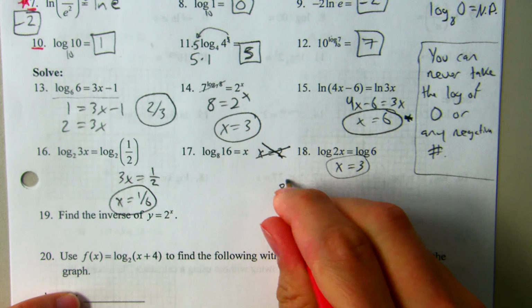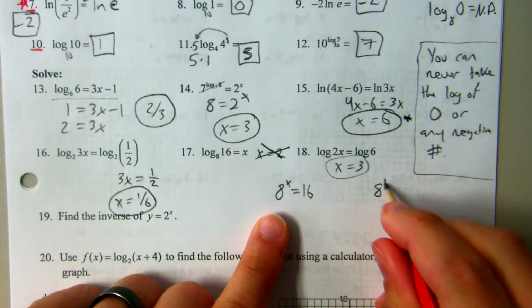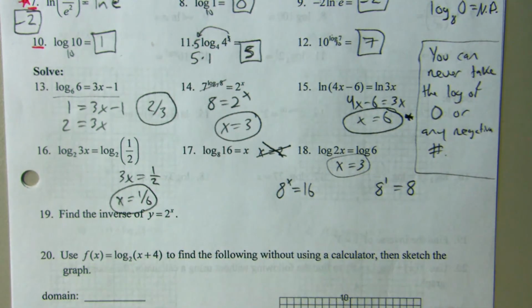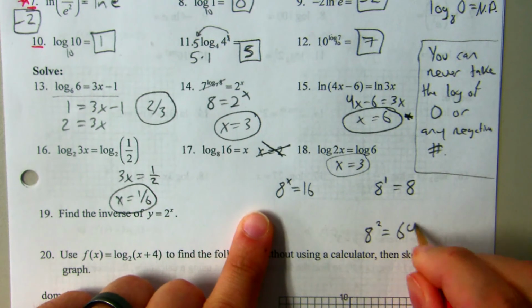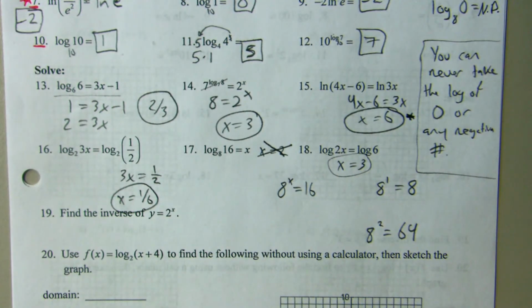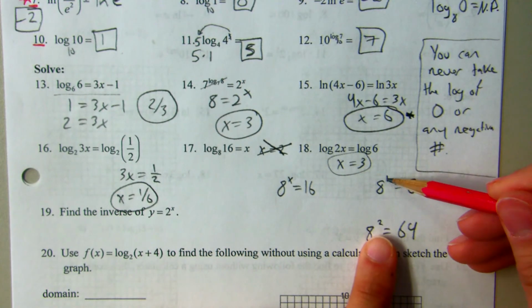So I was saying 8 to what power gives us 16? Well, we can estimate it. 8 to the first would give us 8. That's not enough. 8 squared would be 64, and that's way too much. So, with very little effort, you see that the answer has to be between 1 and 2.